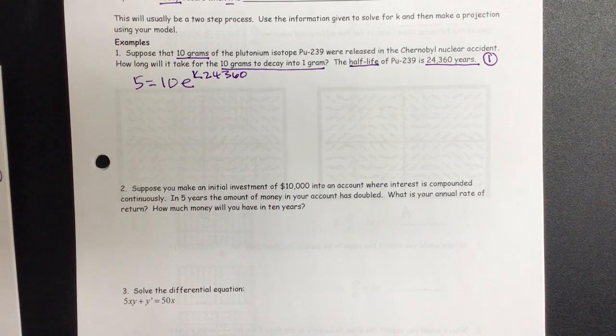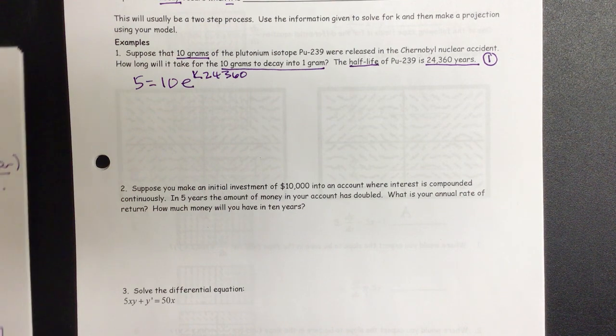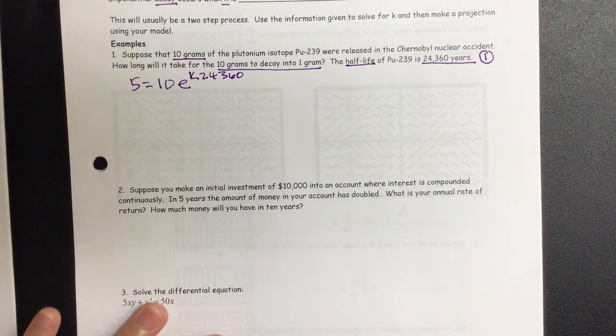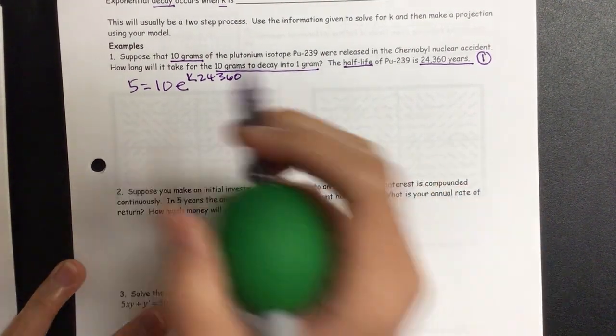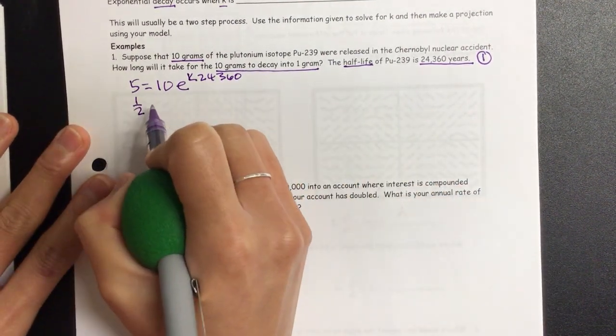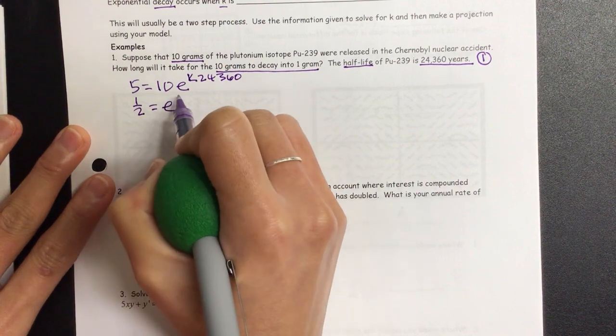Because at some point we're storing the number because it's very, very small in decimal. So you'll have to type it in. What is k? k is the rate. All right, let's divide it by 10 on both sides. We get 1 over 2 is equal to e to the power of that.